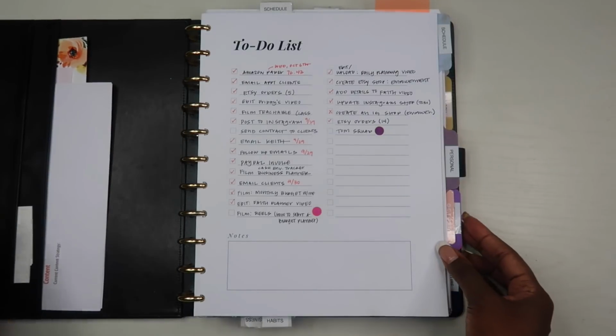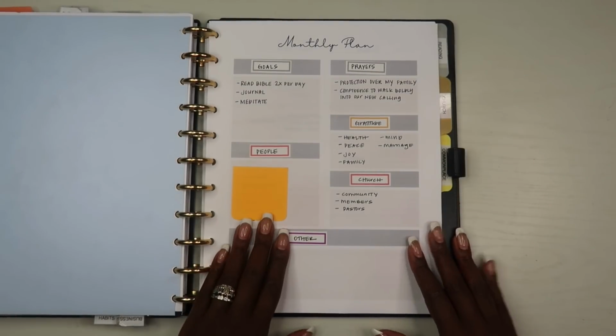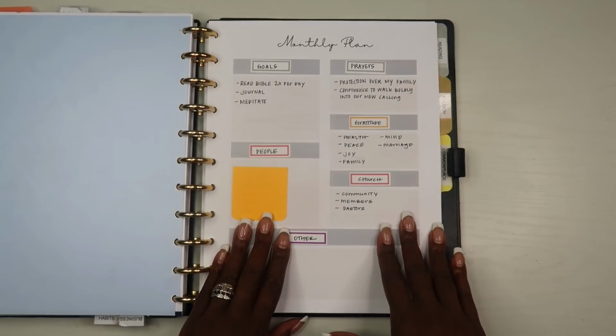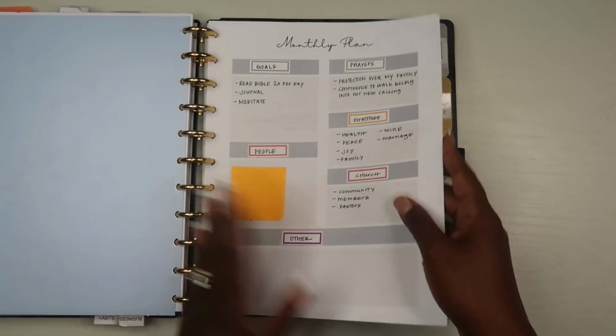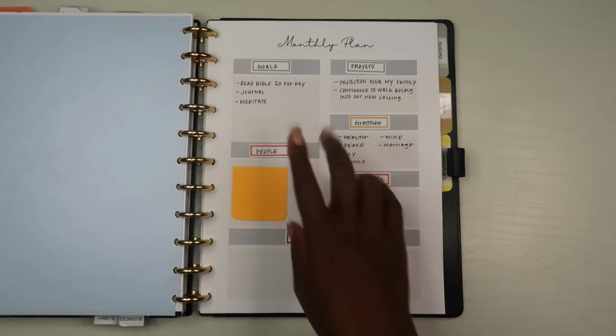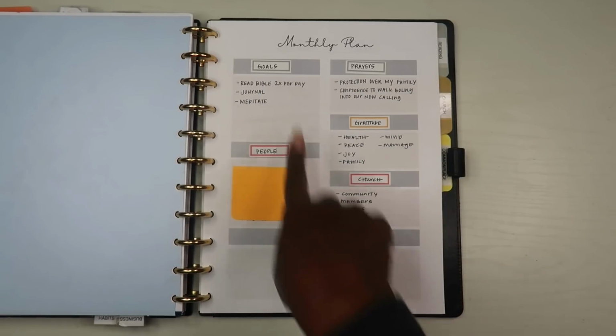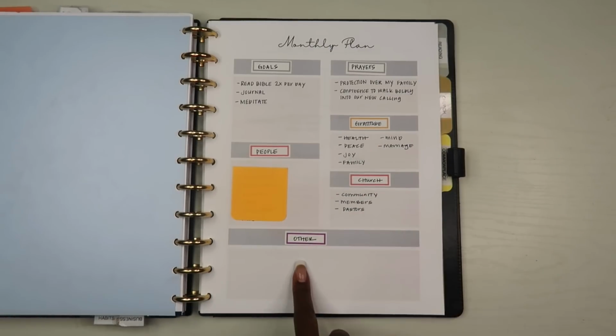Flipping open to my faith section. This is the very first page of my faith section, which is the monthly plan. I've pulled out one month, which is the month of October, and put it in this section of my planner. And on my monthly plan spread, I have these 6 headers. I have goals, prayers, gratitude, people, church, and other.